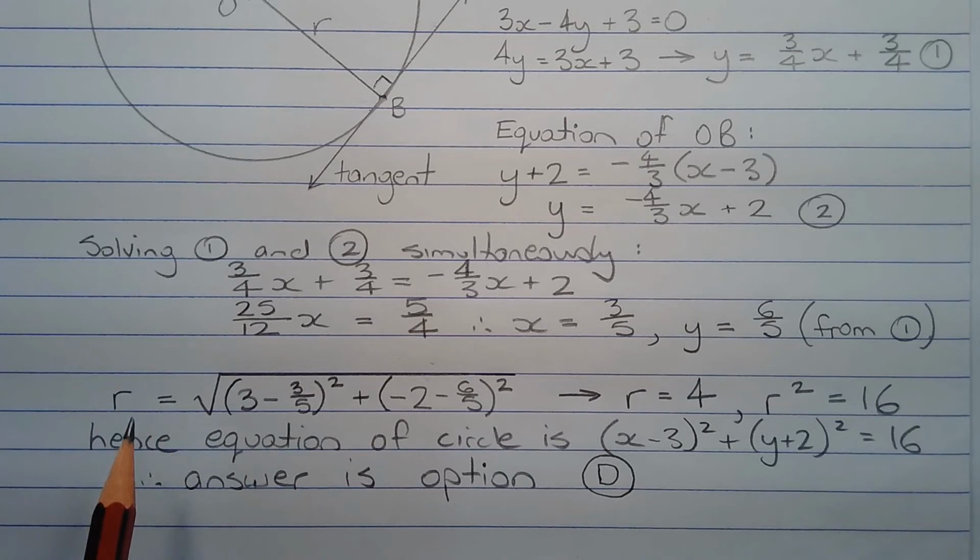The final step is to use the distance formula with the two coordinates that we now have to find the length of the radius. So we have the square root of 3 minus 3 over 5 all squared plus negative 2 minus 6 over 5 all squared. Just using a calculator to determine the value, we get r is equal to 4 and r squared is equal to 16. From that, we can determine the equation of the circle. Hence, the equation of the circle is x minus 3 all squared plus y plus 2 all squared is equal to 16. Therefore, the answer is option D.